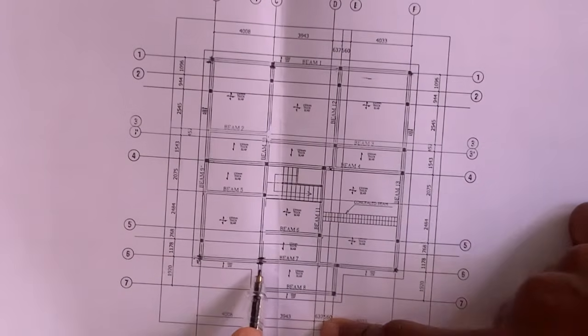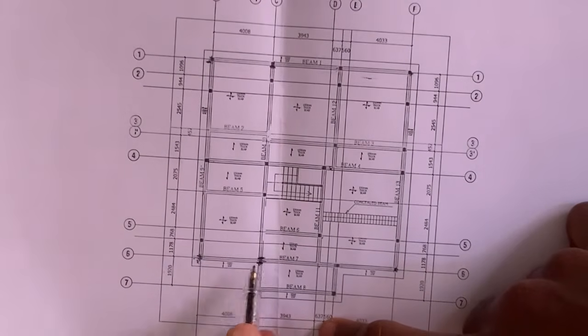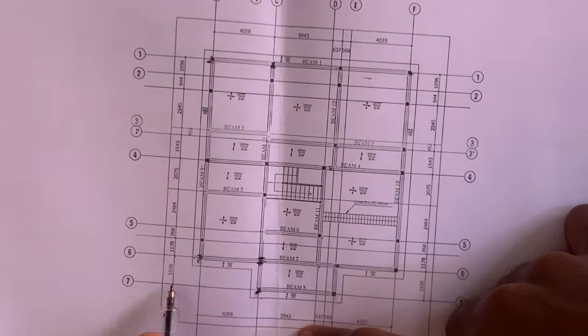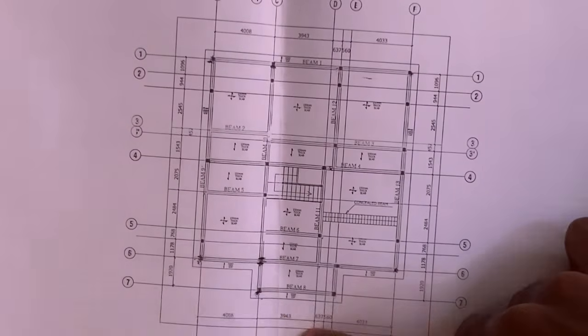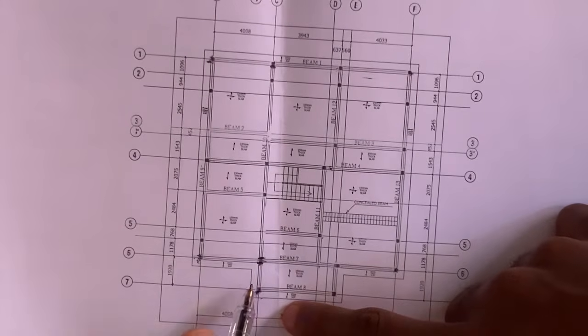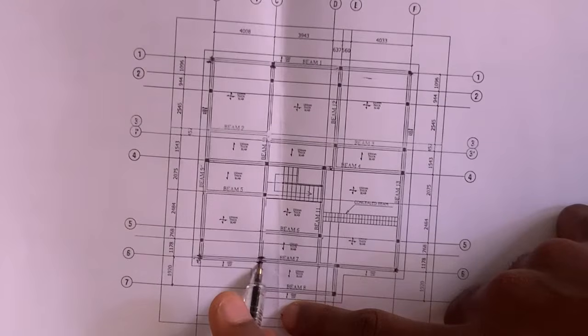So now how do we determine the length of this beam from this point down to this end? They've told us that the center to center dimension from this point down to this point is 1920, which is this dimension here, 1920. So now we're going to be minusing half of 230 from both sides to get the in-to-in dimension from this point down to this point here.